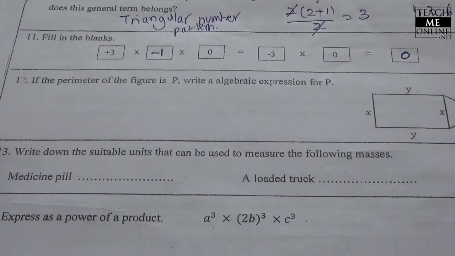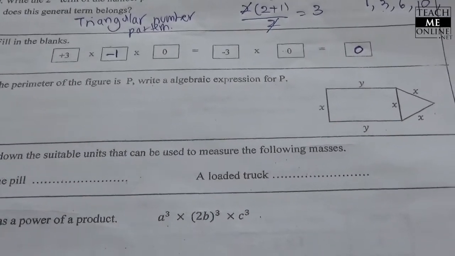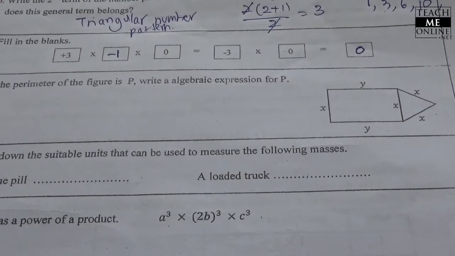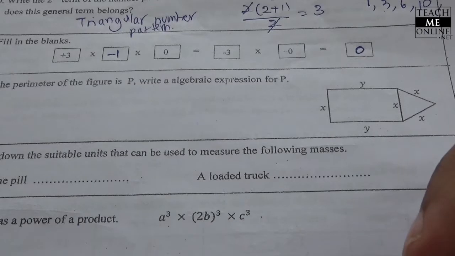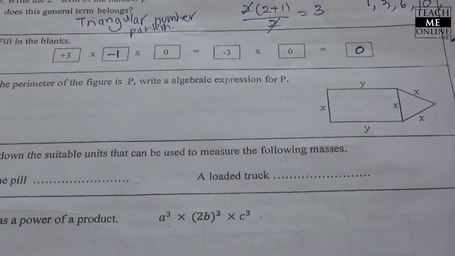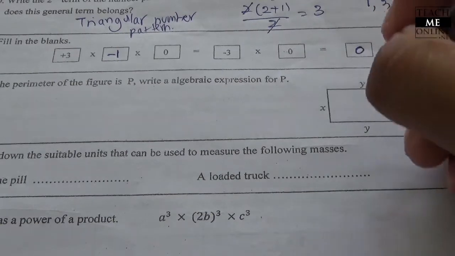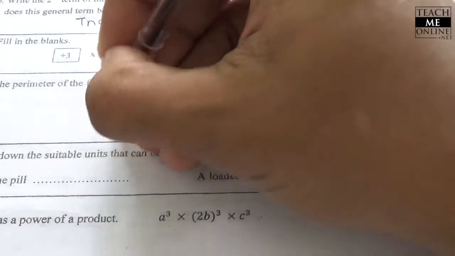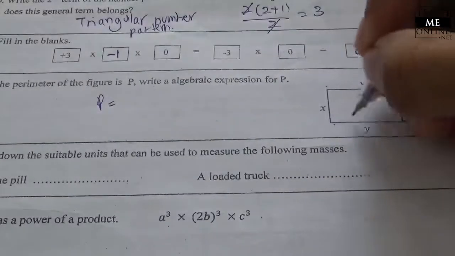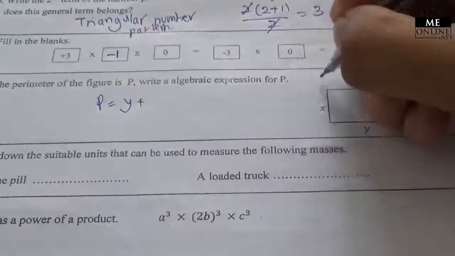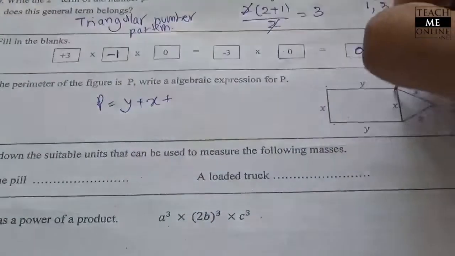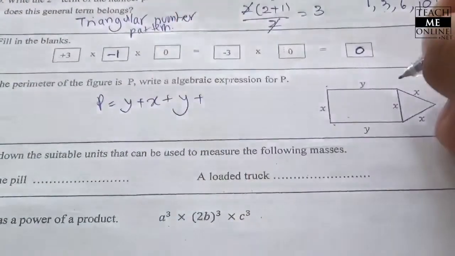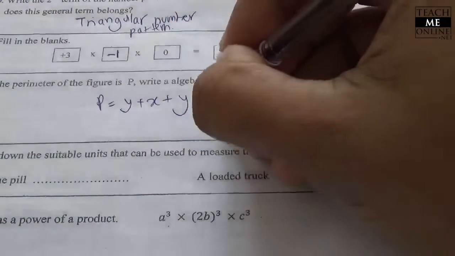Question number 12. If the perimeter of the figure is P, write an algebraic expression for P. So this figure, how do we get the perimeter? We have to add the outside lengths, outer lengths. So P is equal to y plus x plus y plus x.